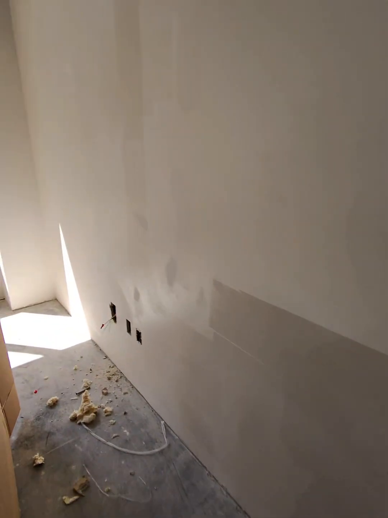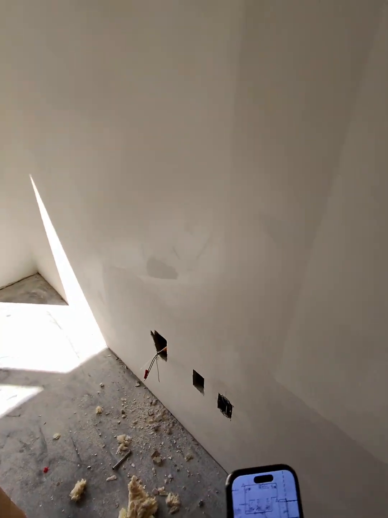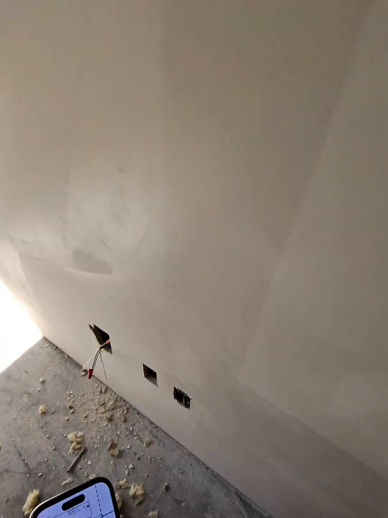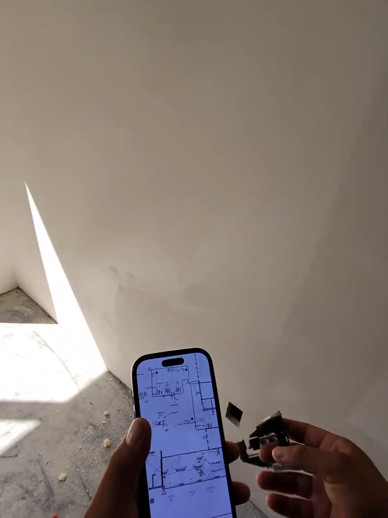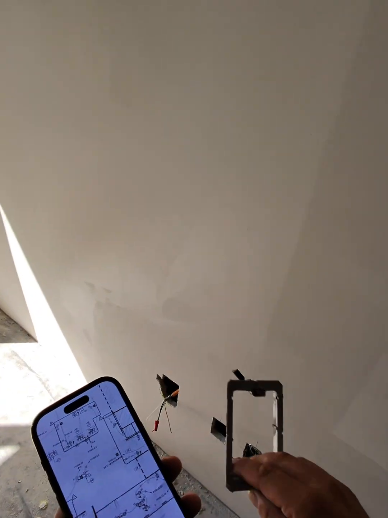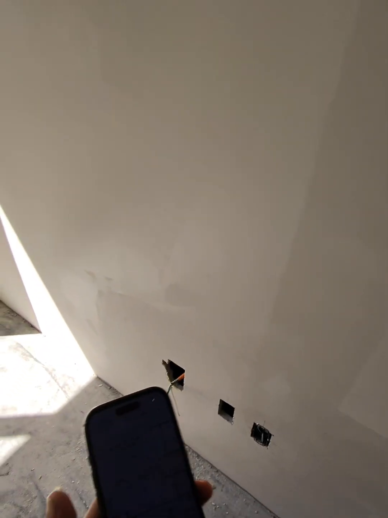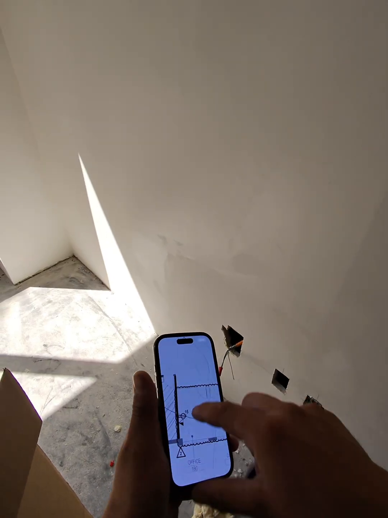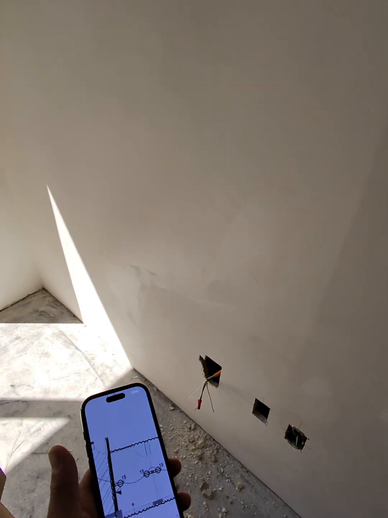So this is the old job we've been working on for a while. We came back because someone bought it and they revised the way they want it to look. Right now I have to get a material list of cut-ins and data rings. For example, that needs a data ring. It shows power, and that little triangle is data.